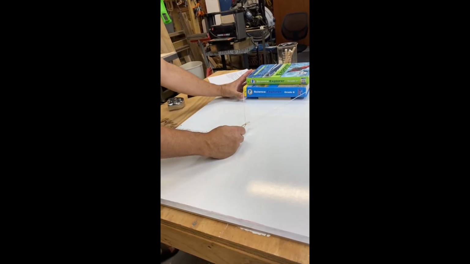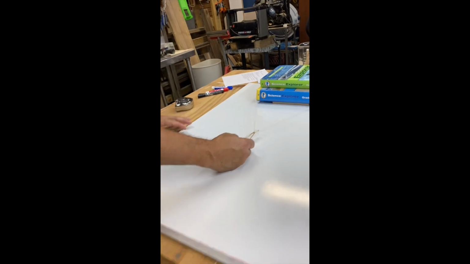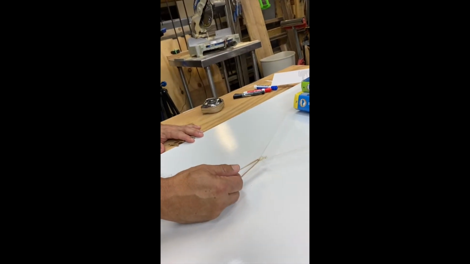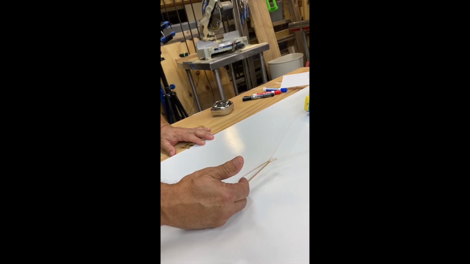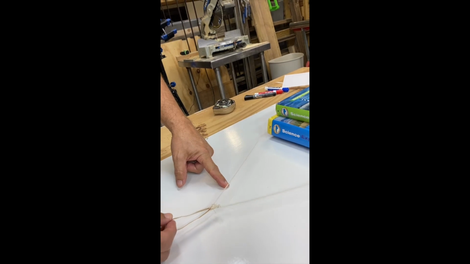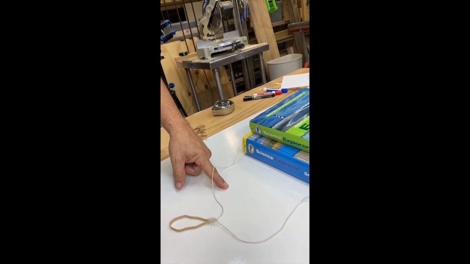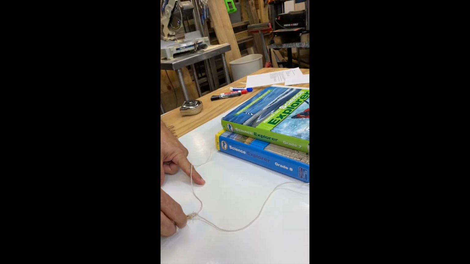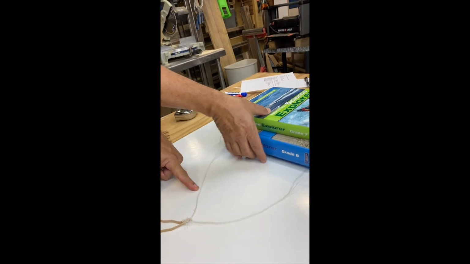All right, let's see as soon as we start getting some motion here. All right, right here. You can see how absolutely effortless this is to move across there. So rolling friction is incredibly efficient.